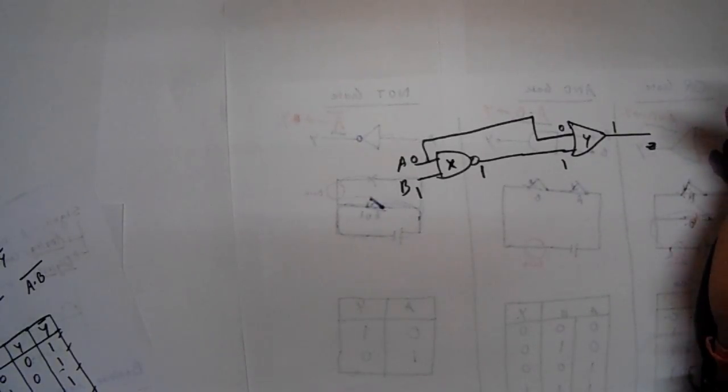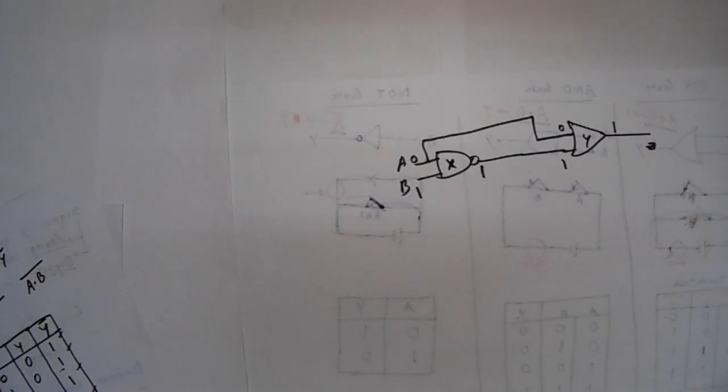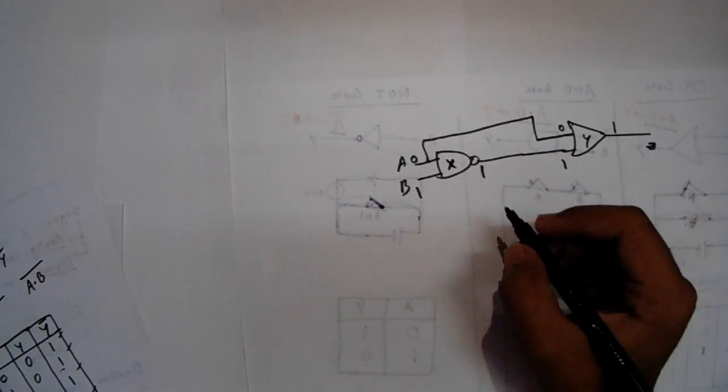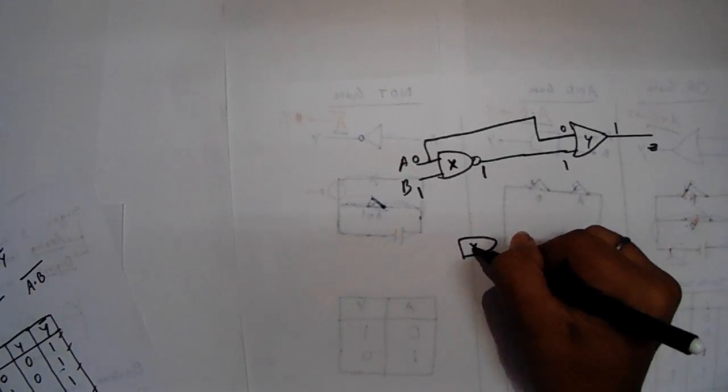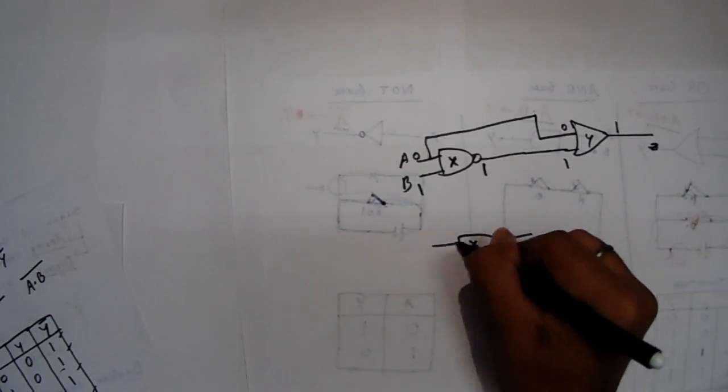These kinds of questions may appear in your examination. Let me give you another question similar to this. You solve this question by yourself.